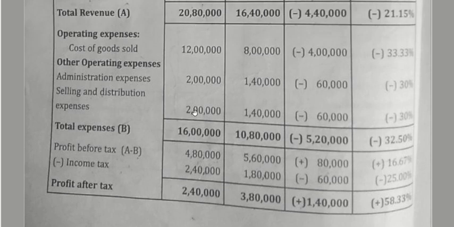So 20 lakh 80,000 minus 16 lakh, you get 4 lakh 80,000. 16 lakh 40,000 minus 10 lakh 80,000, you get 5 lakh 60,000.